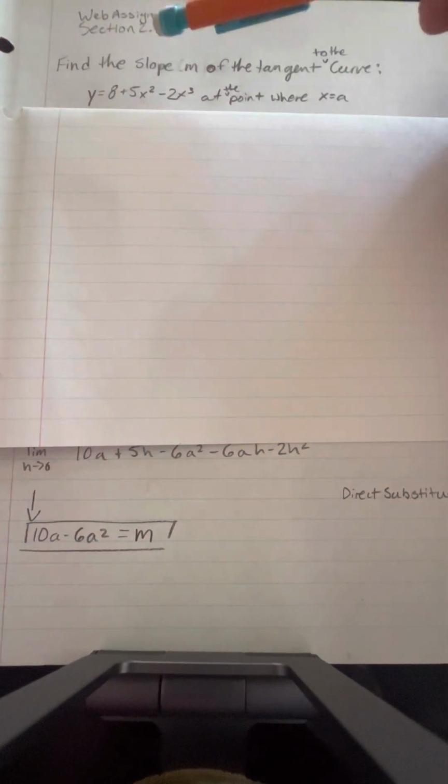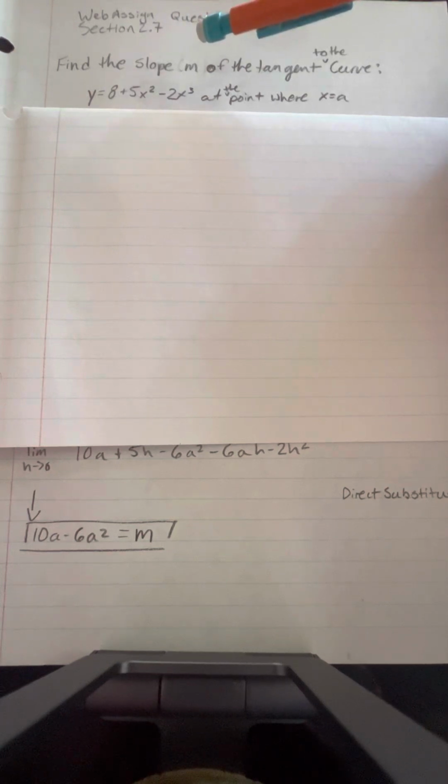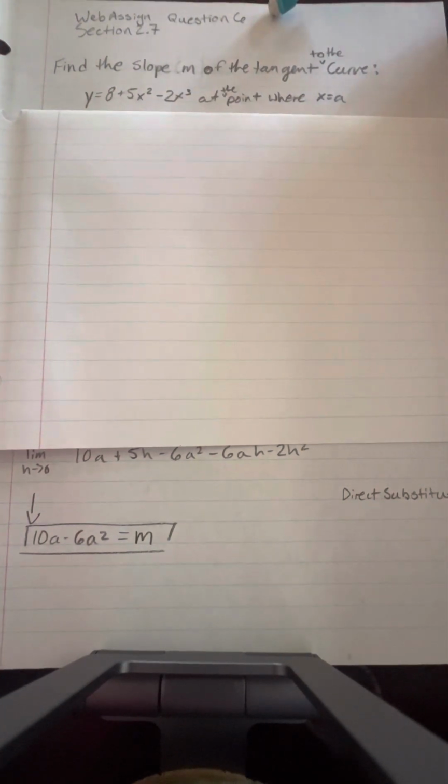For my question, I chose how to find the slope m of the tangent to the curve y equals 8 plus 5x squared minus 2x to the third at the point where x equals a. So basically, we're finding slope m in terms of a. And this is directly pulled from One Beside Section 2.7, question number 6.